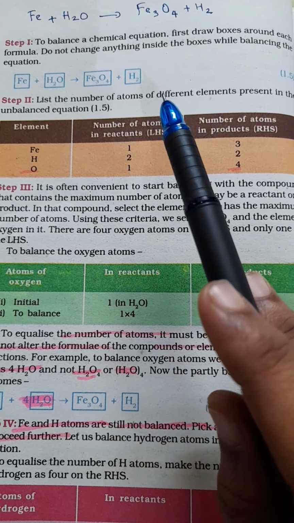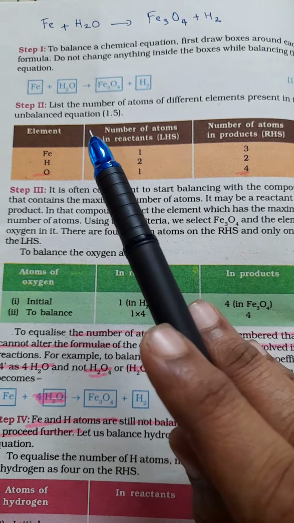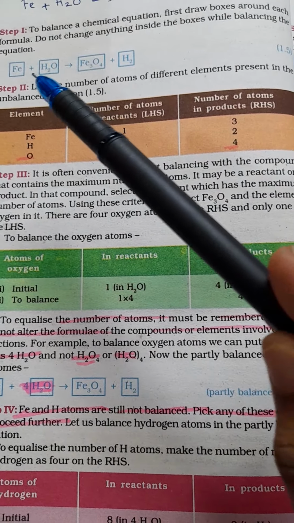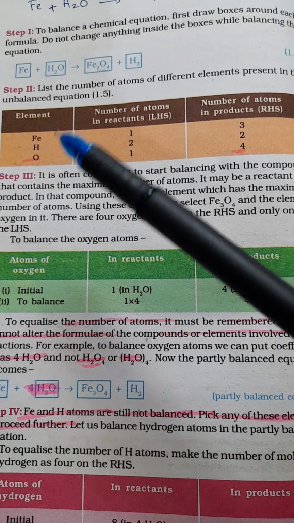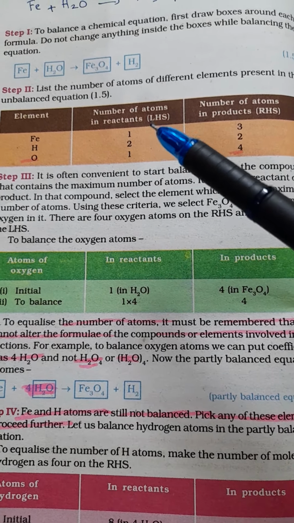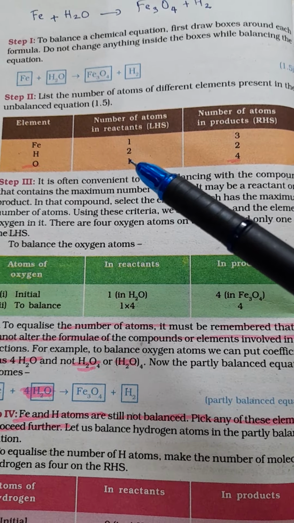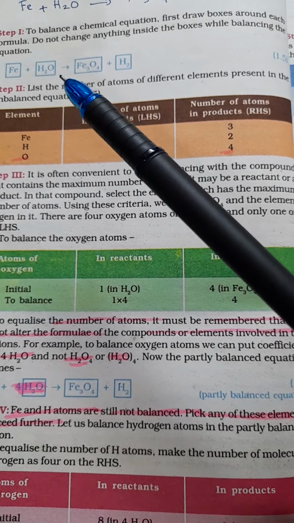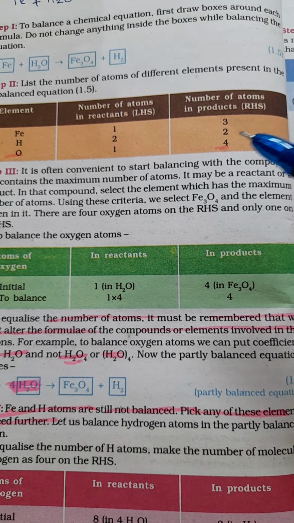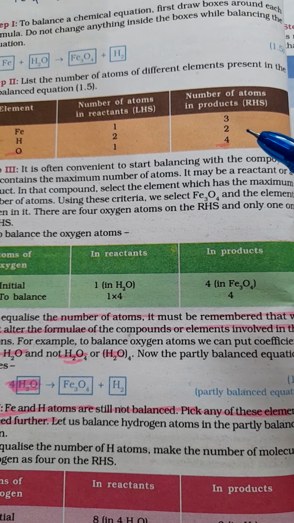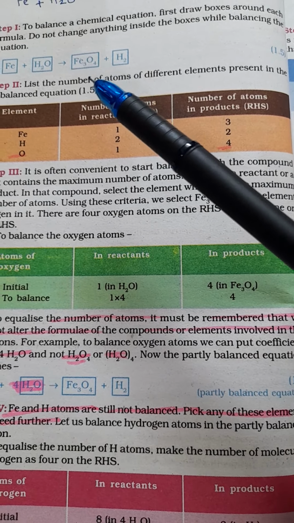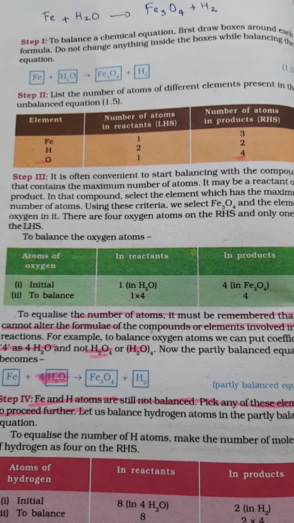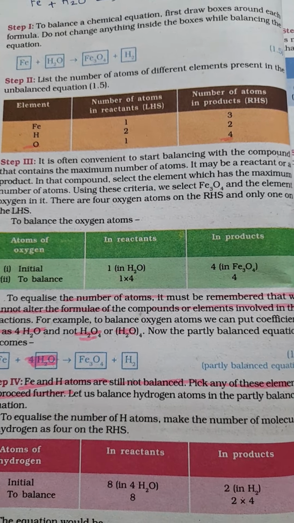List the number of atoms of the various elements present in the unbalanced equation. So here what are the elements? Fe, H and O. We have 3 elements. Then the number of atoms in the reactants, that is the left side: iron, there is 1. Hydrogen, 2 atoms. Oxygen, 1 atom on the left side. And the number of atoms on the product side, that is the right hand side: iron is 3, hydrogen is 2, oxygen is 4. Okay, now after listing the elements, we will move on to the third step.